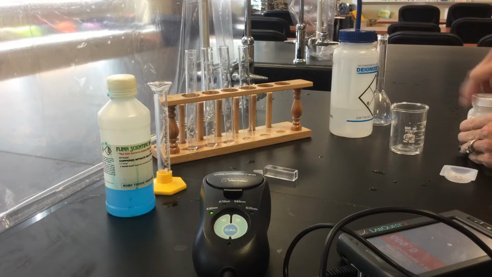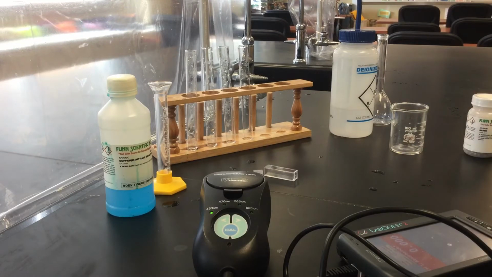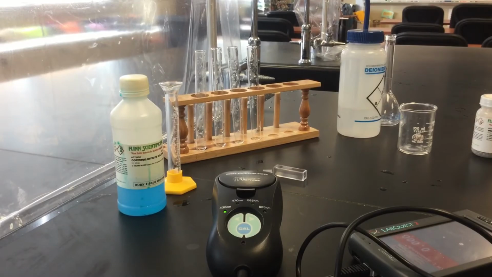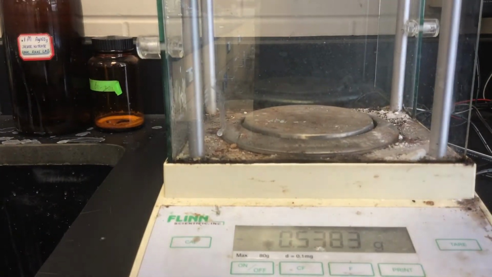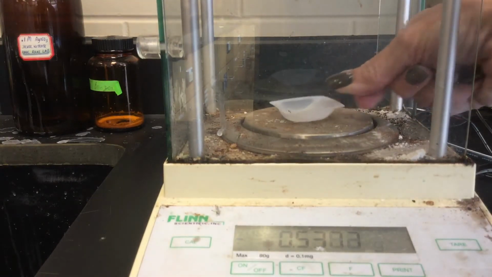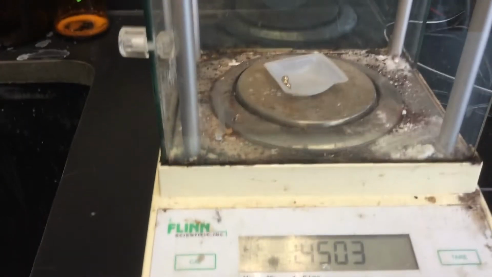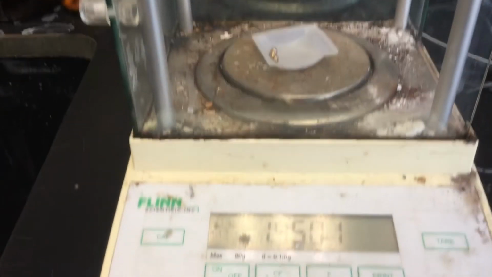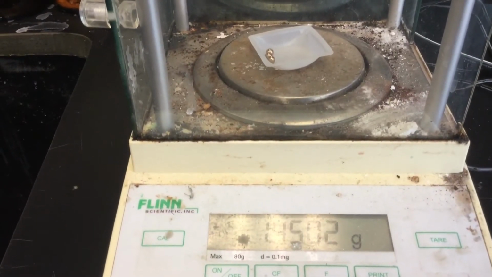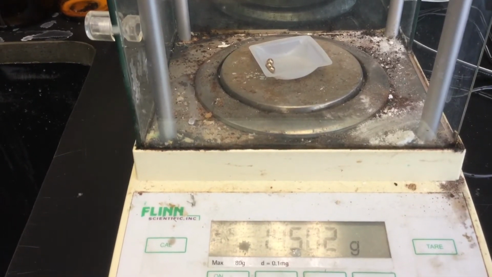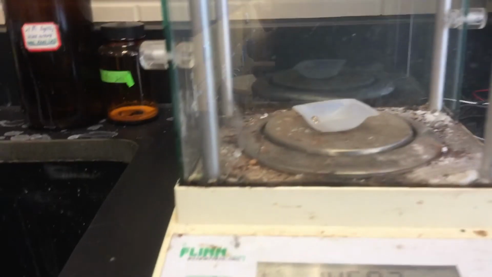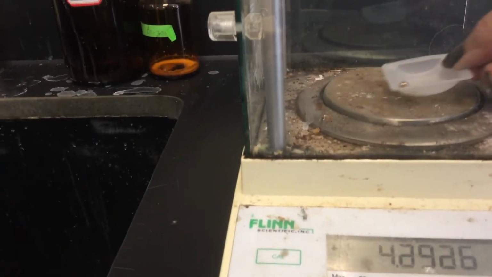Okay, so let's go weigh these. I've already got the balance zeroed out. So we'll go over here. All right, so it's already zeroed, and we'll weigh the BBs. I don't know if you can see that with the glare. So 1.4502. So it looks like that's the mass of the BBs.